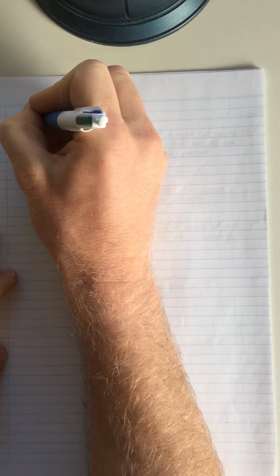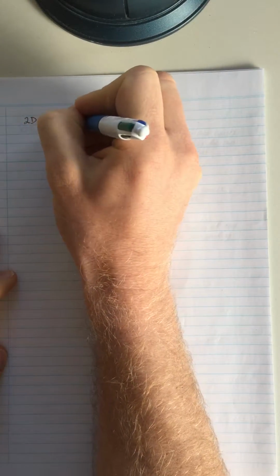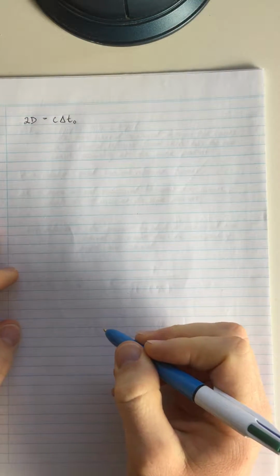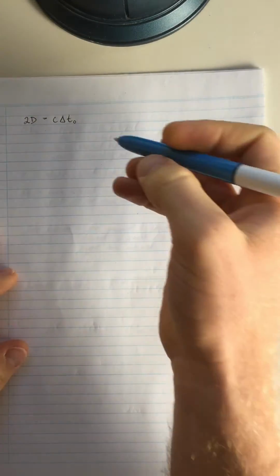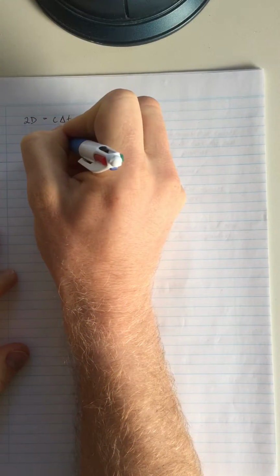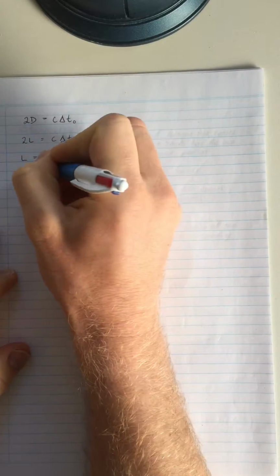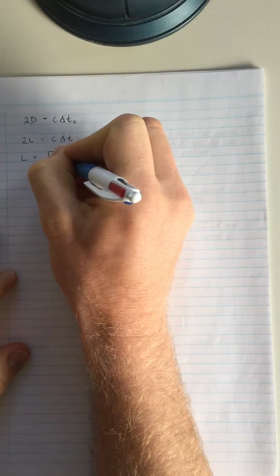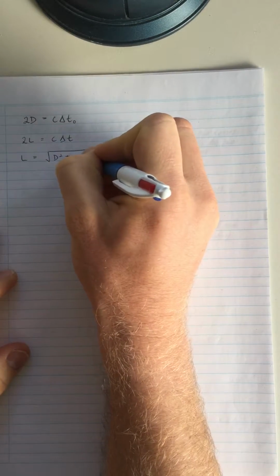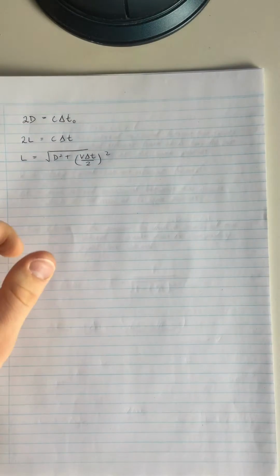I'm just going to rewrite the three equations that we have here. So the first one was 2D equals C delta T naught. We also had 2L equals C delta T, and we had L equals the square root of D squared plus (V delta T divided by 2) squared.